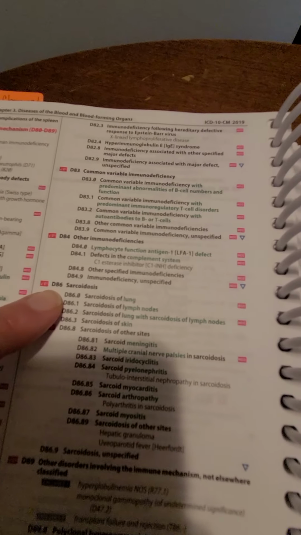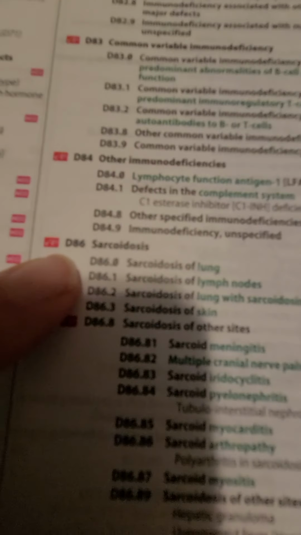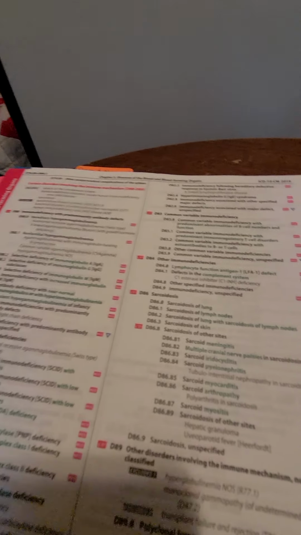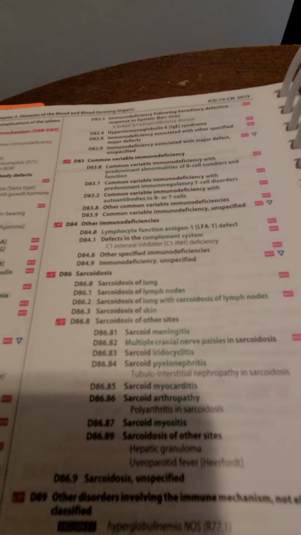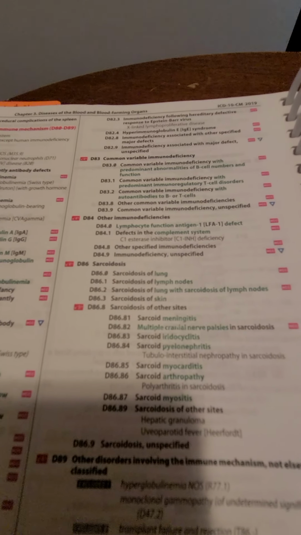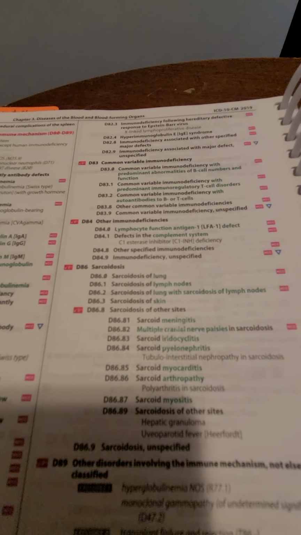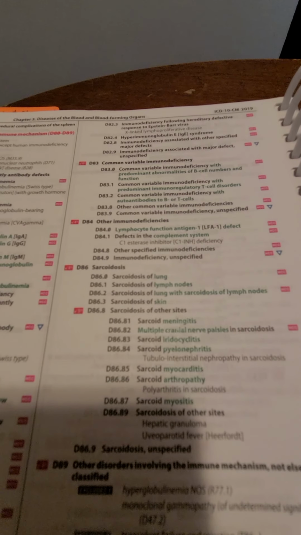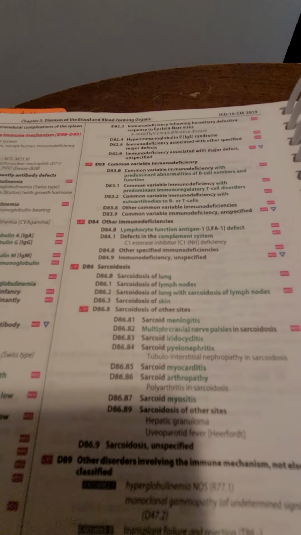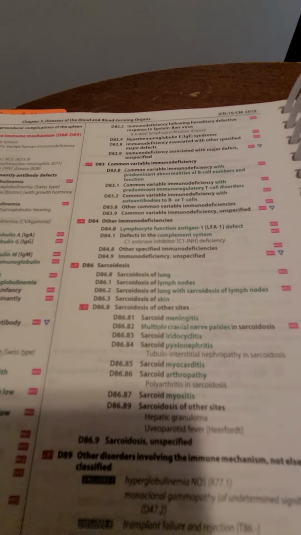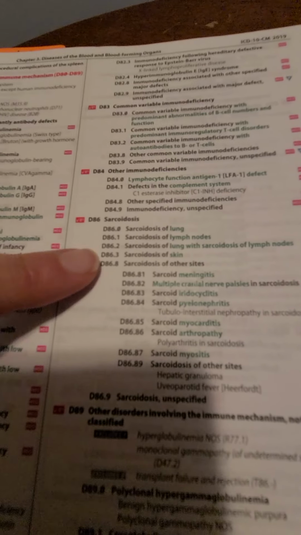If you look closer, I don't know if y'all could see it, but right before it says 4th. What that means is I know that my code is going to have 4 characters. So my answer should never be D86, okay? It should never be D86 at all, because it has to have 4 characters in it. So I know it's going to be D86 point something. So let's keep looking.